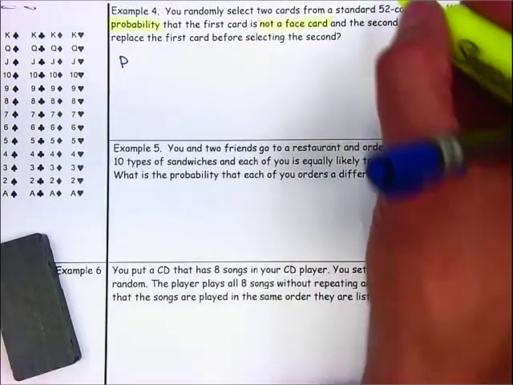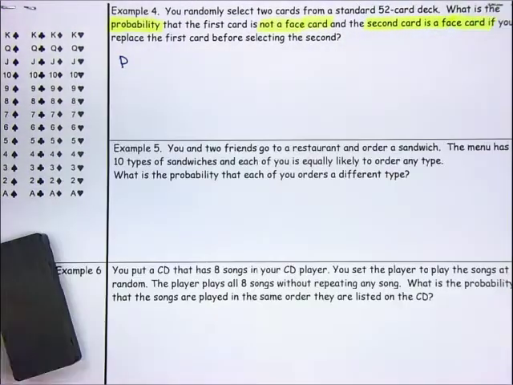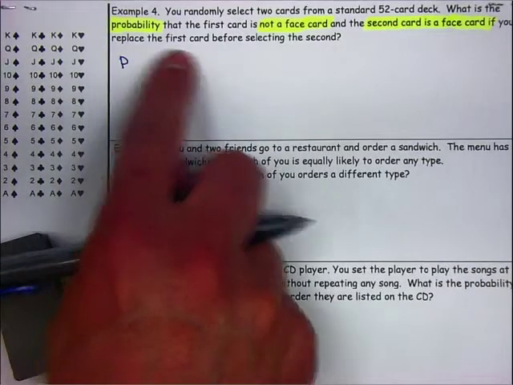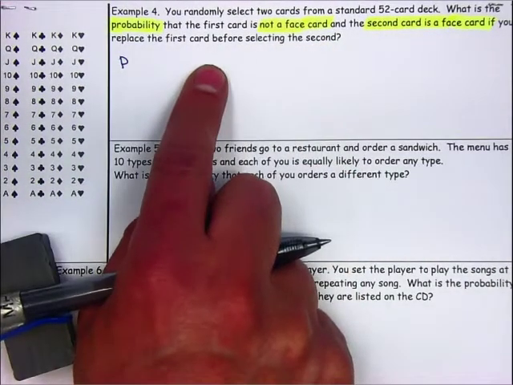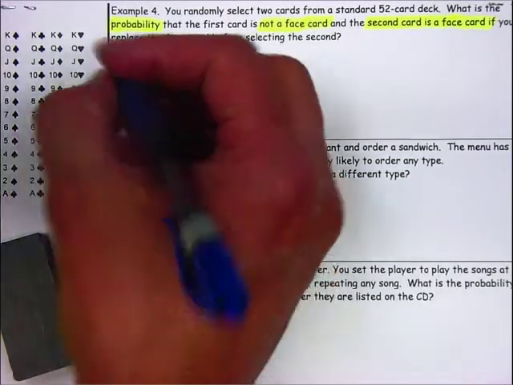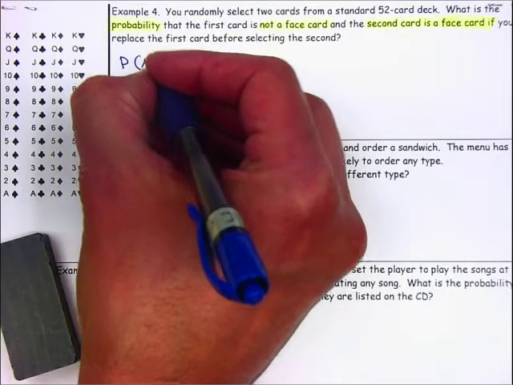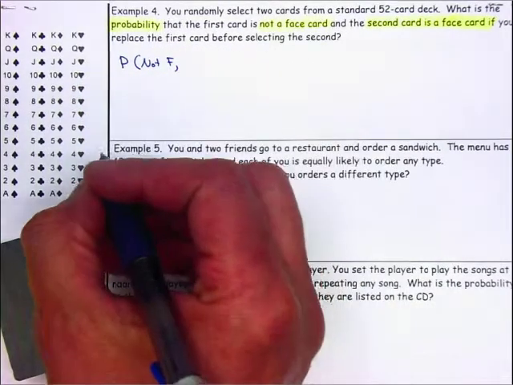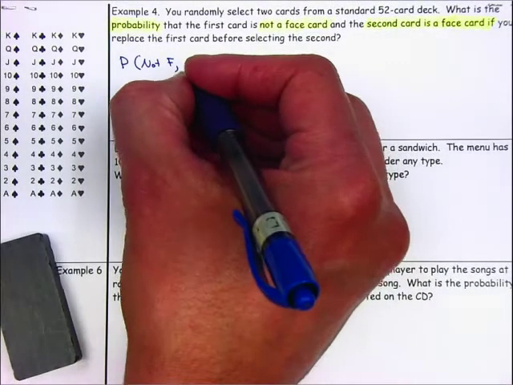And the second one is a face card. If you replace the first card before you select the second, so this is going to be with replacement. So we put the probability of not a face, then we're looking for the probability that it's going to be a face card. And we are replacing it.